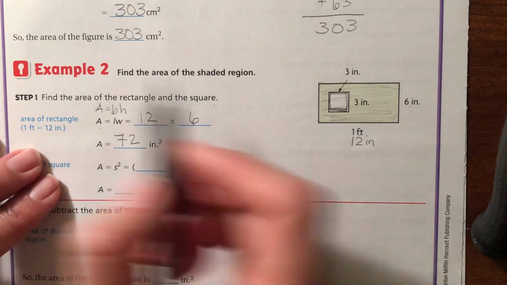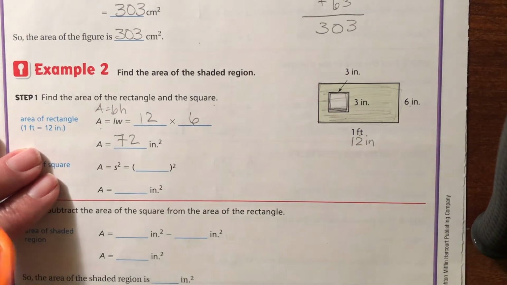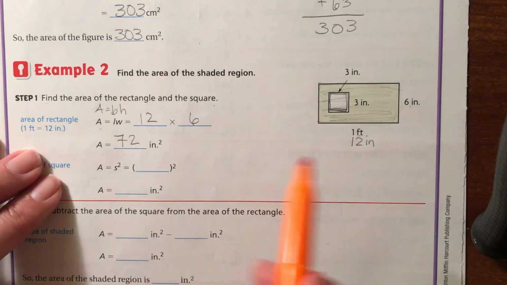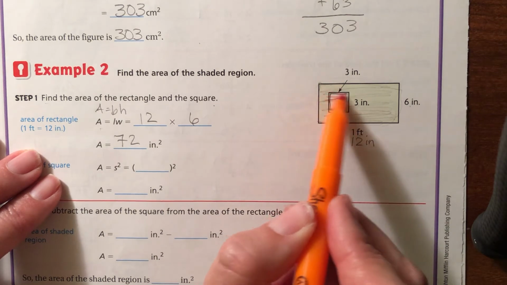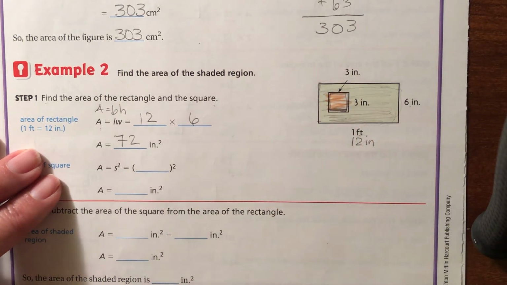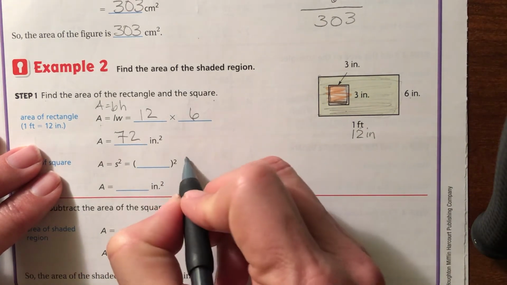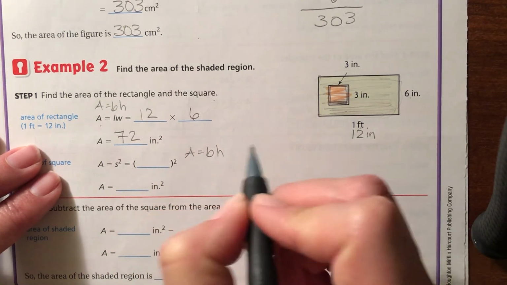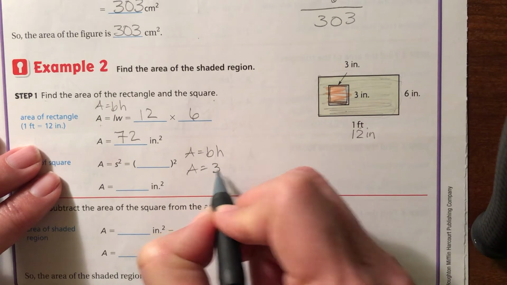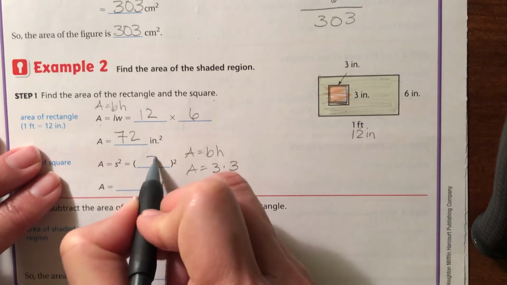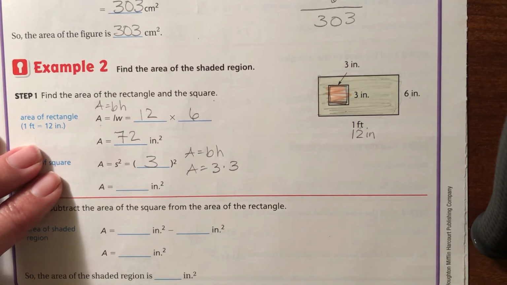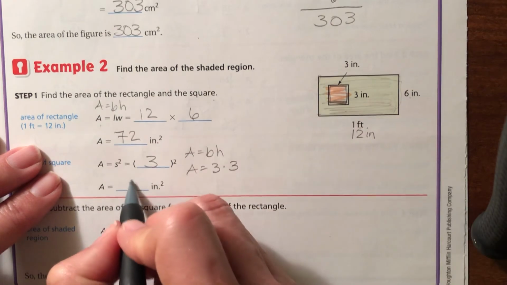But now we've got to figure out this little cutout piece right here, which is a square, and it's 3 by 3. So area equals base times height for the square. Area equals 3 times 3, or 3 squared, it's the same thing, which is 9.